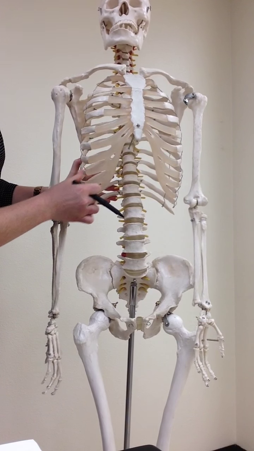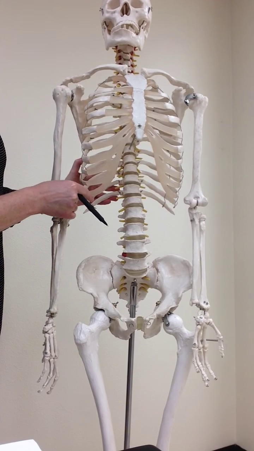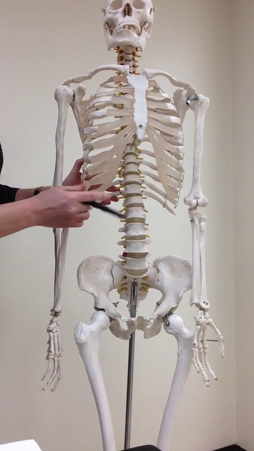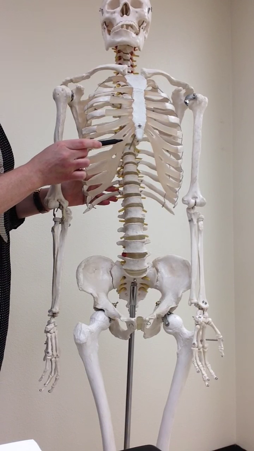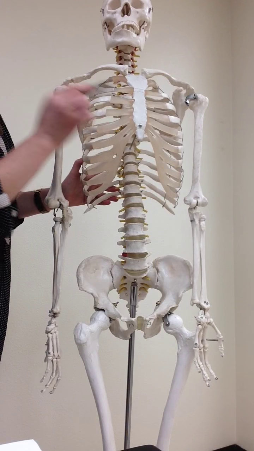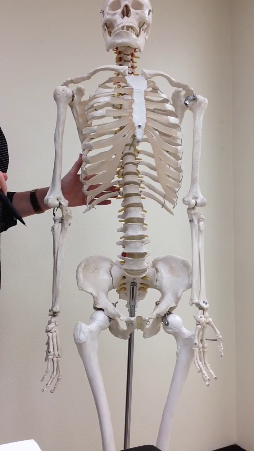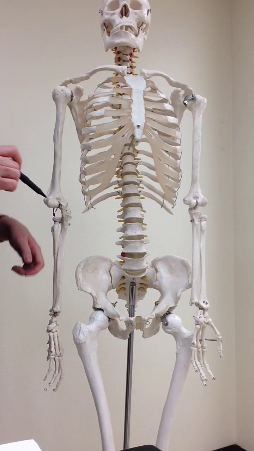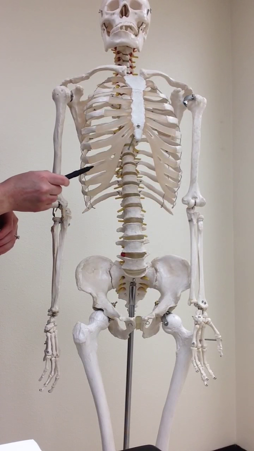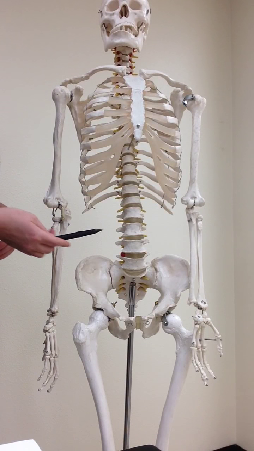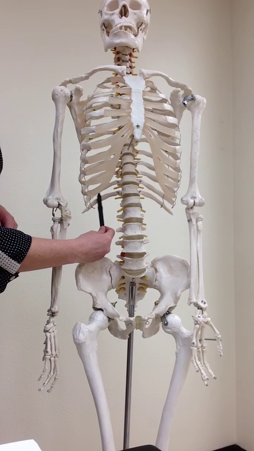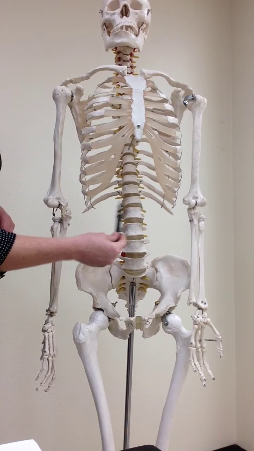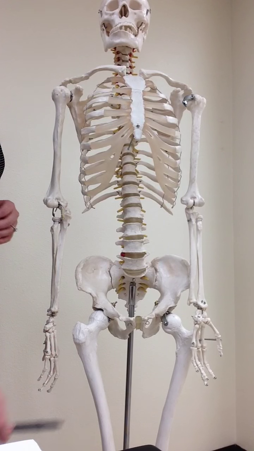This is because the costal cartilages of ribs 8 through 10 come up, fuse to the costal cartilage of rib number 7, and then connect to the sternum. So it's an indirect connection to the sternum. Then our last 2 ribs, 11 and 12, are called floating ribs because they have no attachment to the sternum.